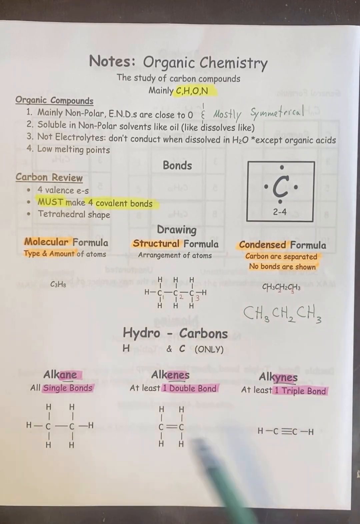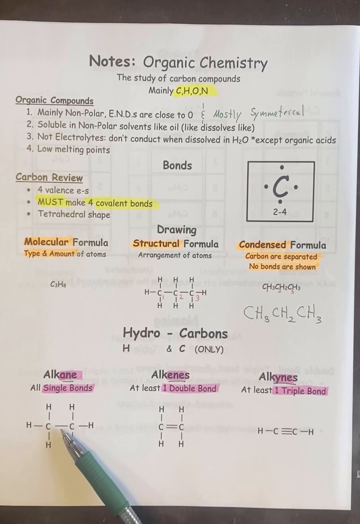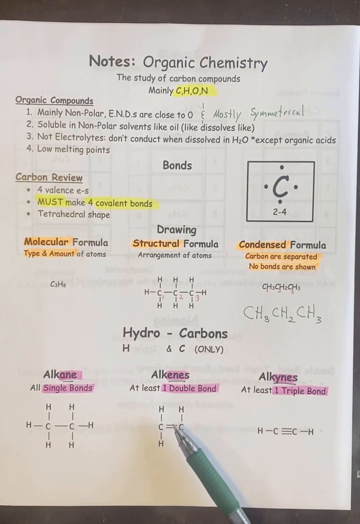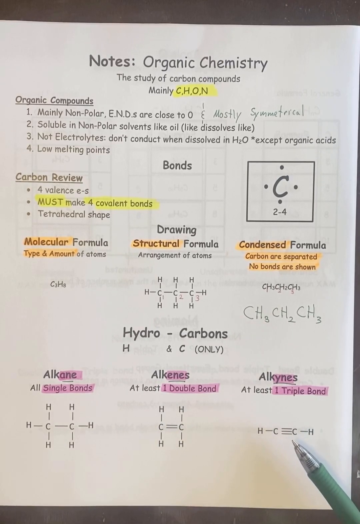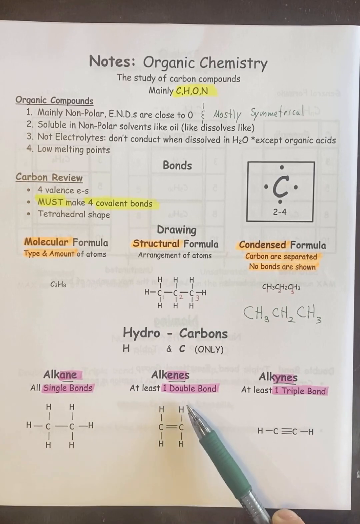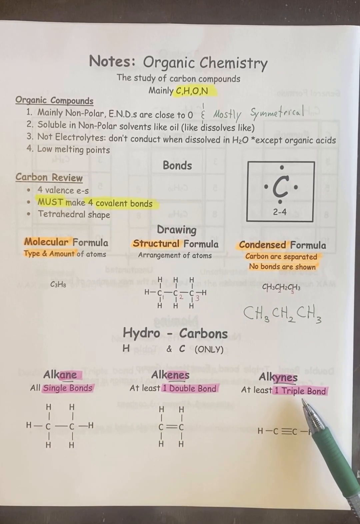If you can guess from the picture, an alkane means that the carbon-carbon bonds are singles. In an alkene, the carbon-to-carbon bonds are doubles. At least one of them is a double. And in an alkyne, at least one carbon-to-carbon bond is a triple. Notice I'm saying at least one, because one double bond makes an alkene, and one triple bond makes an alkyne, it doesn't matter how large the molecule is. As soon as you have one double or one triple, it fits into those categories.